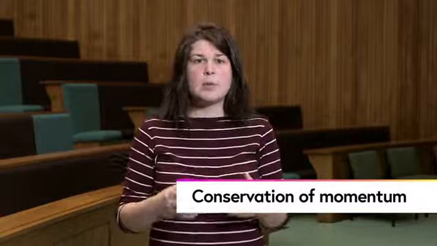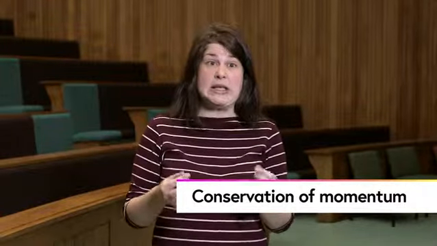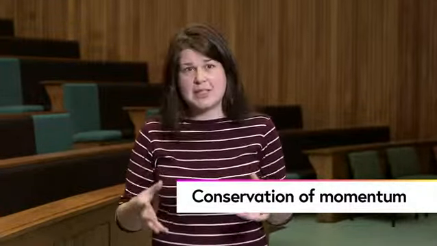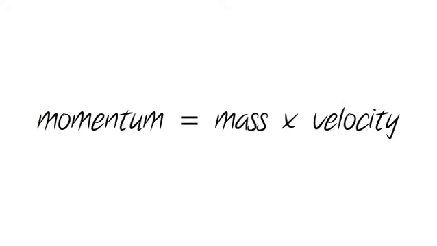You're performing a classic demonstration of the principle of conservation of momentum. The principle of conservation of momentum states that the momentum of a system stays the same unless it's acted on by an external force. Now we've immediately got some terms that we need to explain. What is momentum? What do we mean by system? And how does this relate to you and your spanner?